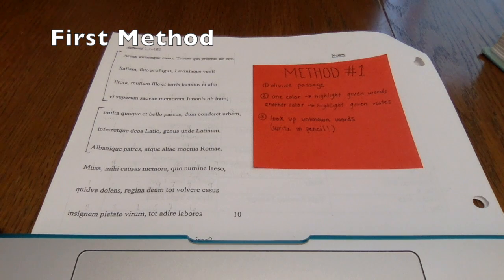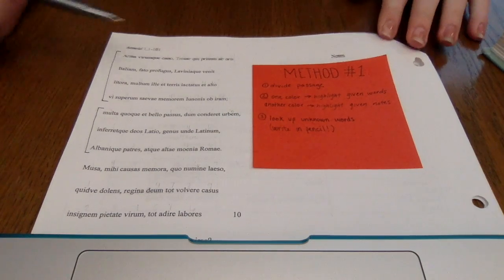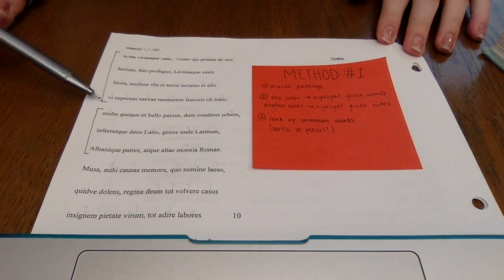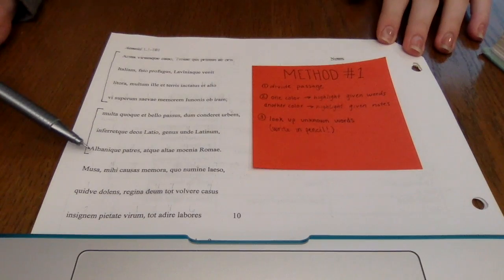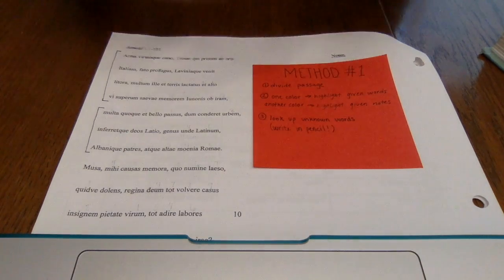Okay, so each of the 3 methods I'm going to show you starts the same way, by dividing off the sections based on how they are in the Google Doc. So I just went ahead and divided 2 sections of the first book of the Aeneid for a demonstration. Next, you want to get 2 different colored highlighters. So I have a pink one and also a yellow highlighter.